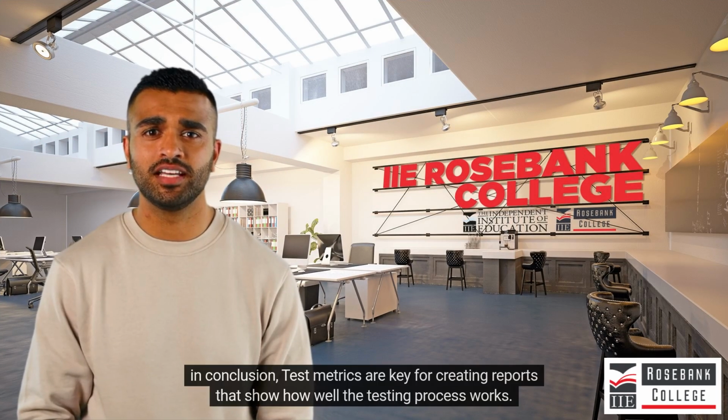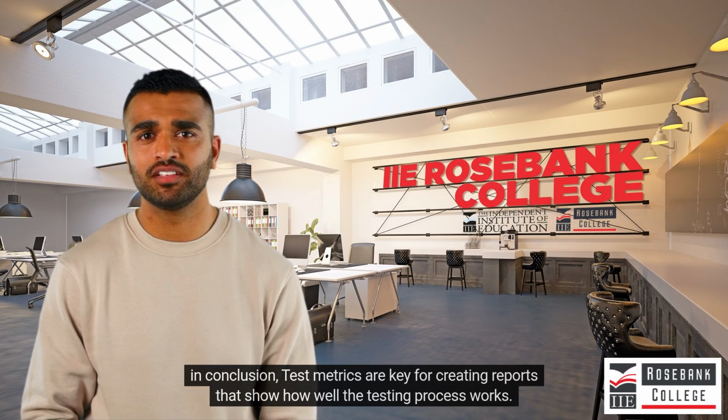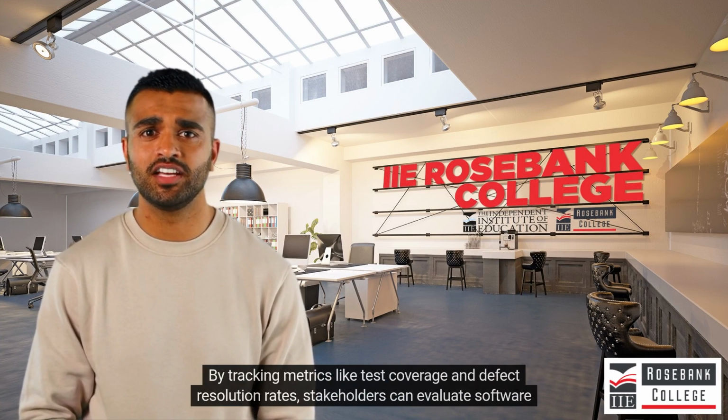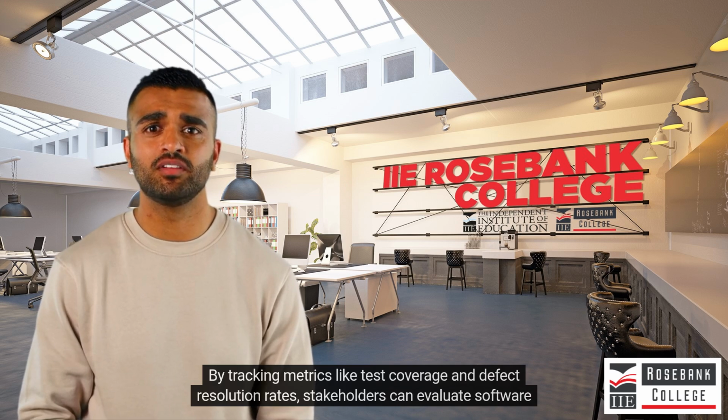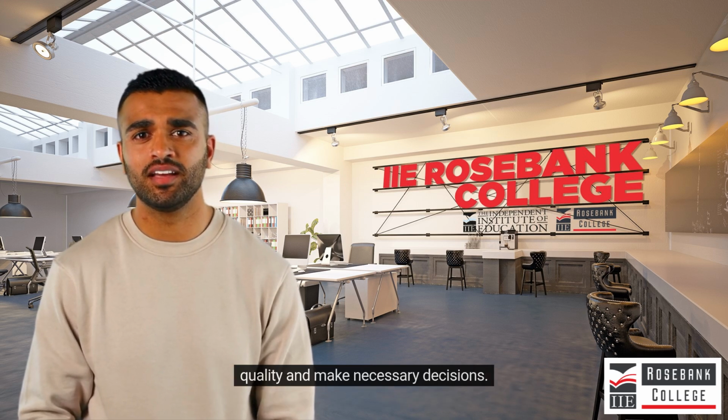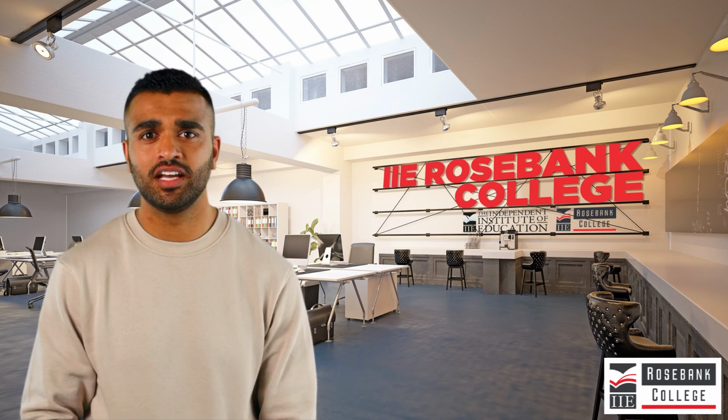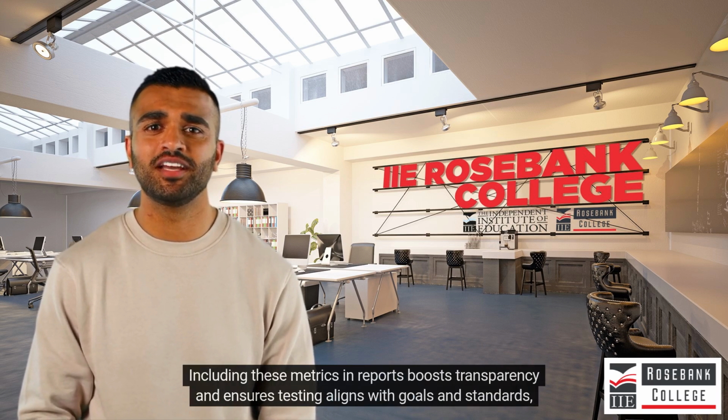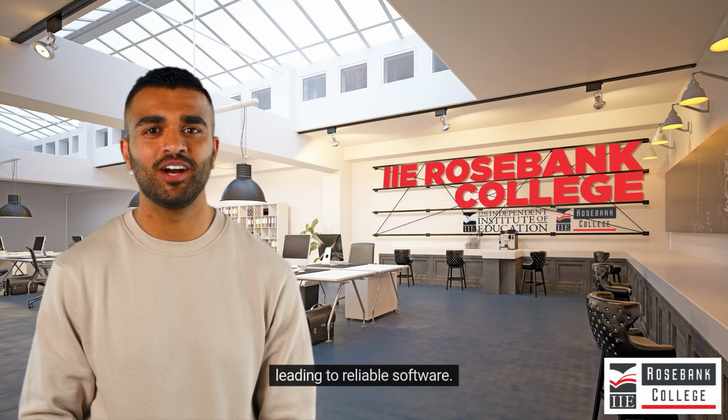In conclusion, test metrics are key for creating reports that show how well the testing process works. By tracking metrics like test coverage and defect resolution rates, stakeholders can evaluate software quality and make necessary decisions. Including these metrics in reports boosts transparency and ensures testing aligns with goals and standards, leading to reliable software.